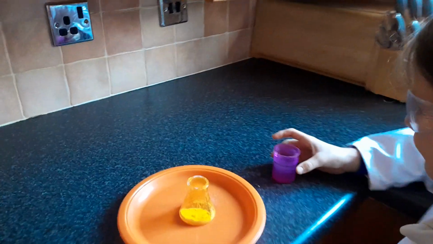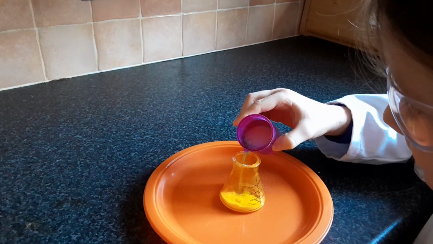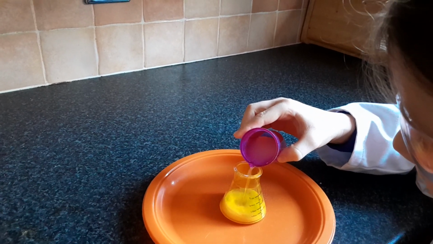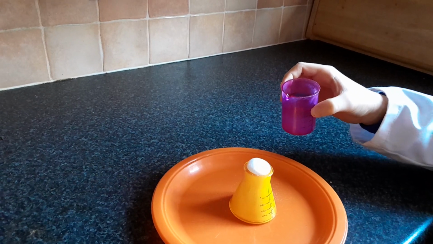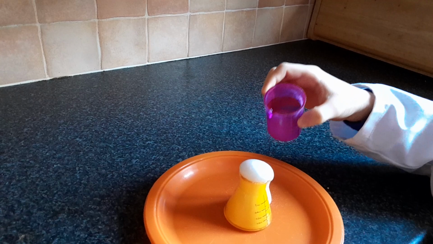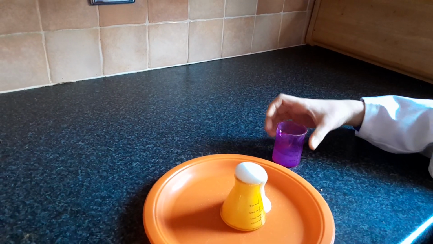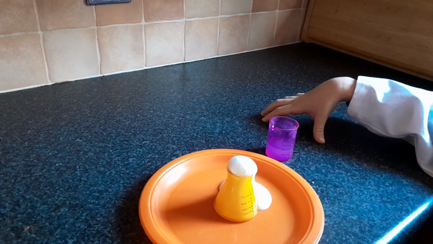Okay, Dory, we're going to pour our acid into our carbonate, which is all pre-prepared. Pour it in. We are making salt, water, and these bubbles coming up are carbon dioxide. And there you go, beautiful volcano. Thank you very much, Dory.